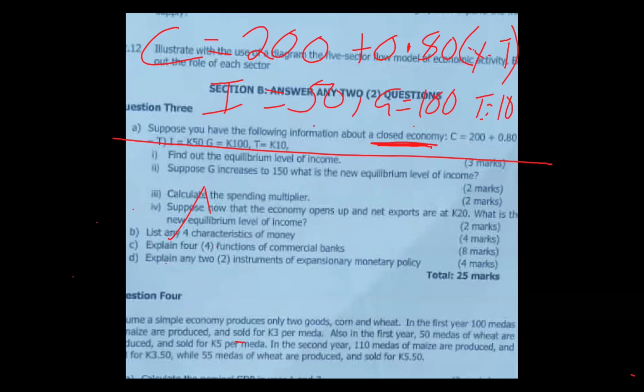So the change in income, delta, this triangle simply means change, right? Delta Y simply means change in income. Y is for income. The change in income, that is as a result of the change in government expenditure, multiplied by the government multiplier. So that change in government expenditure is going to have much more impact on the output. The output will be greater than the change itself.